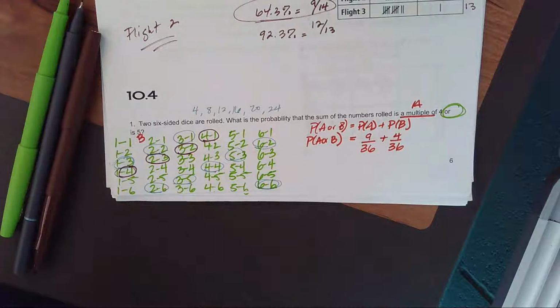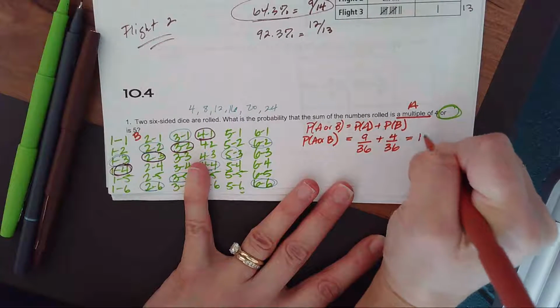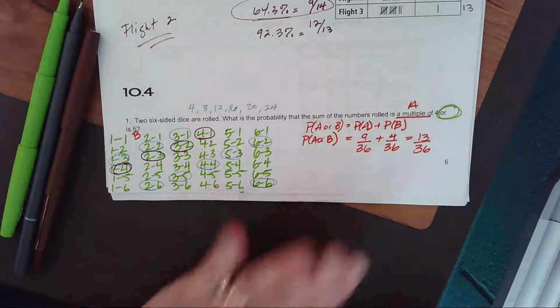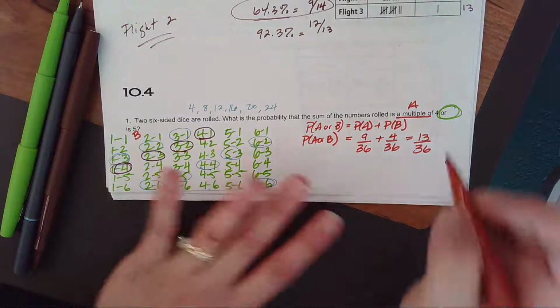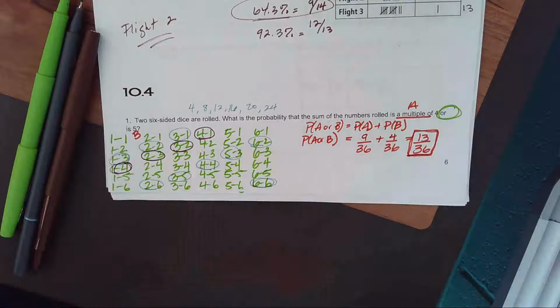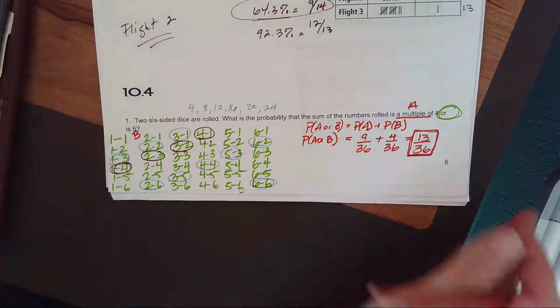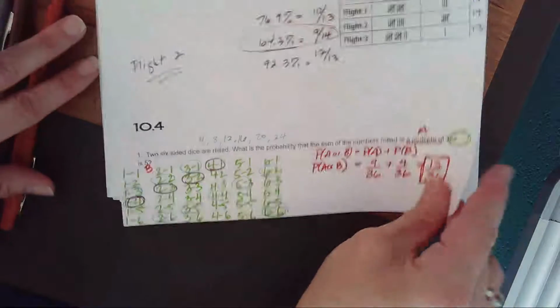So the probability that you can get a multiple of 4 or that the sum is 5 would be 13 out of 36. And you can leave that right as a fraction if you want, or write it as a percent. To be honest with you, I think most of the time they're going to leave this as a fraction, and just reduce the fraction if you can. In this case, it can't be reduced. All right, let's take a look at some other examples.